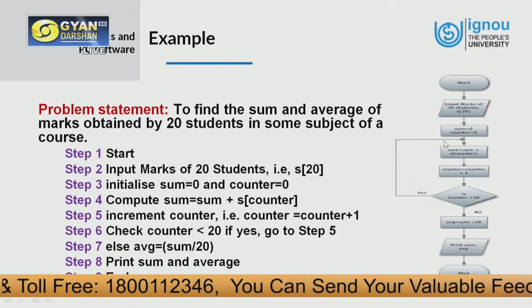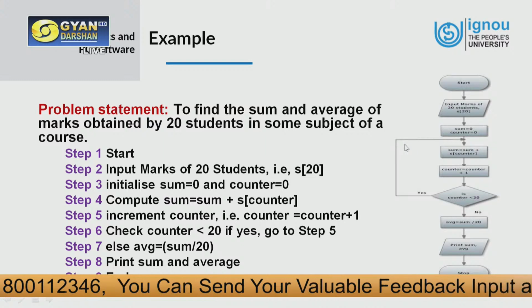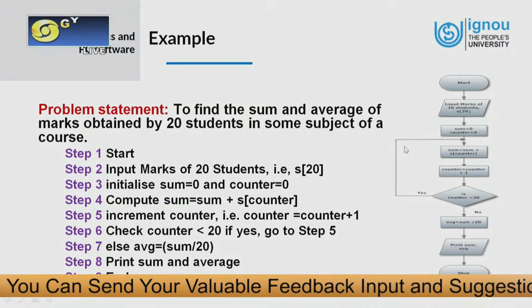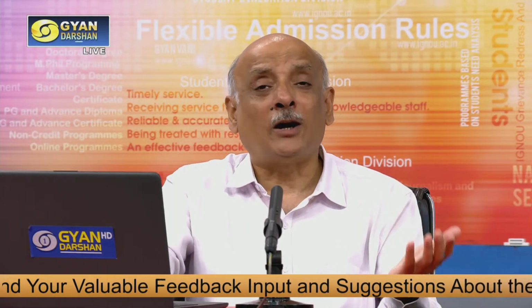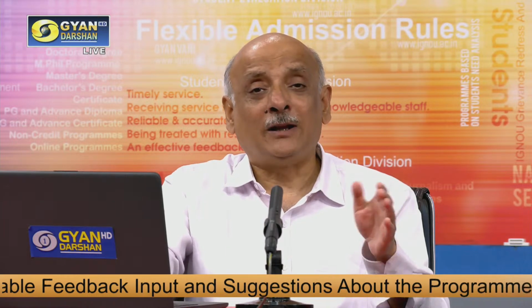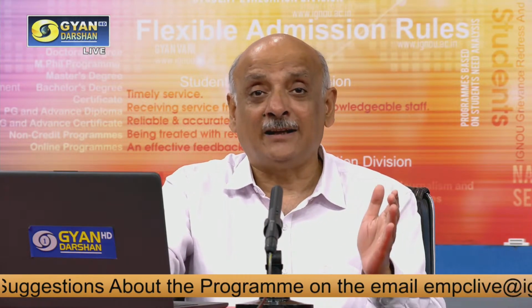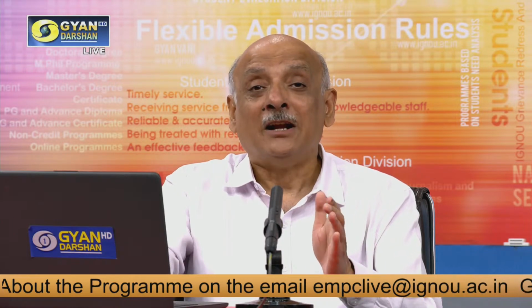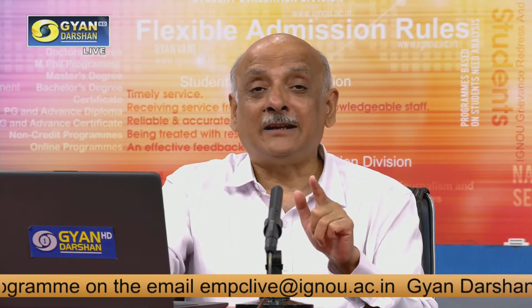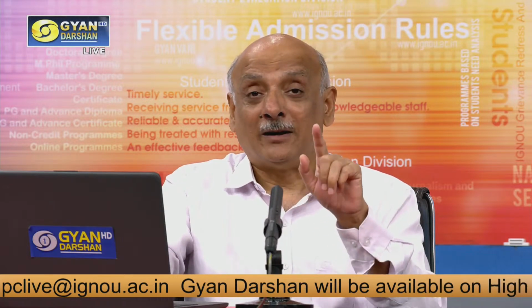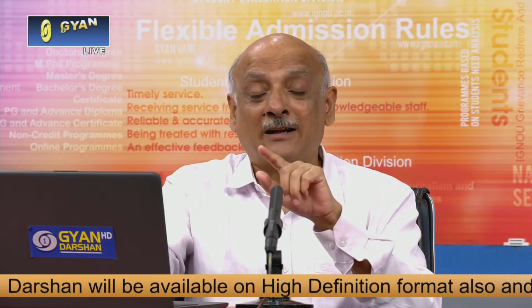That is how you work in general also, isn't it? Suppose I give you marks of 20 students. This is exactly what you will be doing: take the first student's mark, then add the second, then add the third student's mark. Now they are represented in the computer as S0, S1, and remember the 0 is in square brackets.